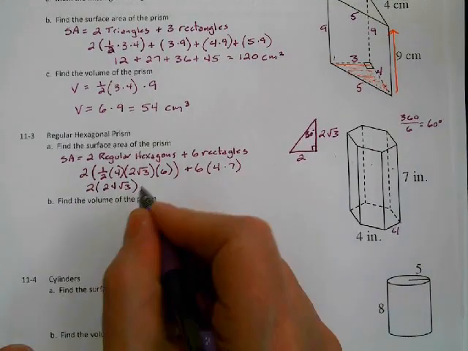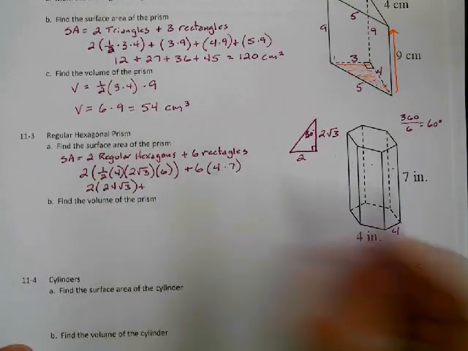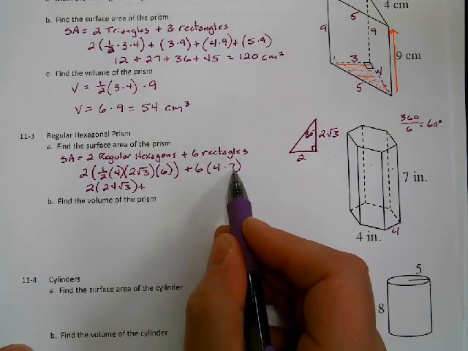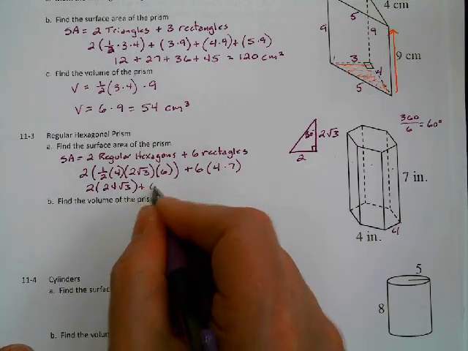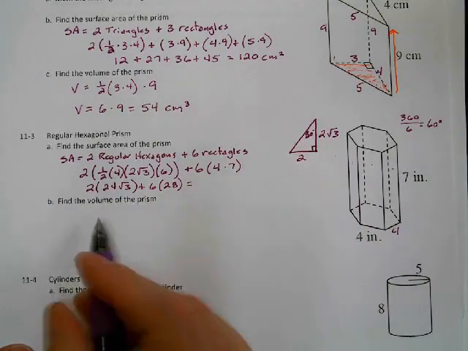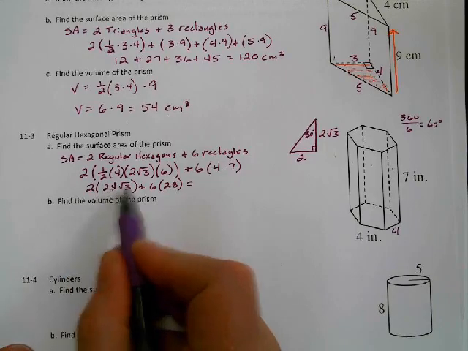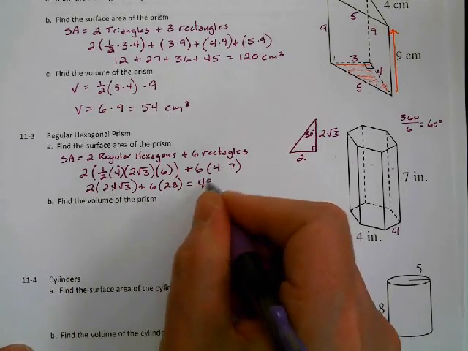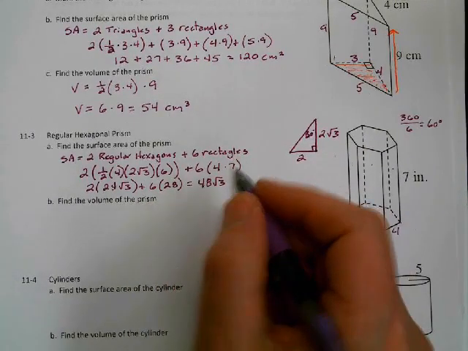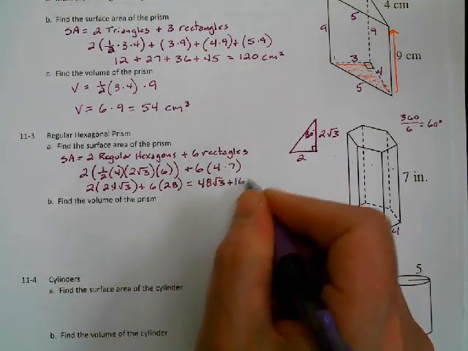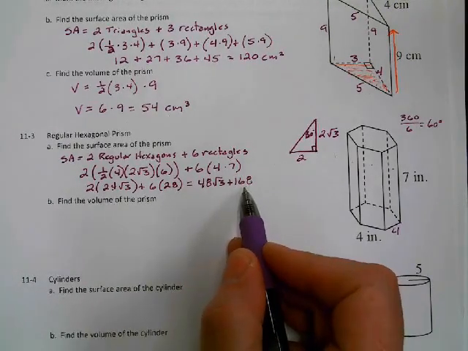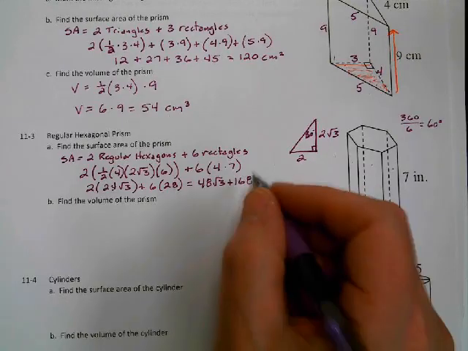Over here, I've got these rectangles, and they are 4 by 7, so that's 28. So 2 of those, that's 48 root 3. 6 times 28, 168. There you go. There's my surface area. We can't combine these. These aren't like terms. So the exact answer would be this in centimeters squared.